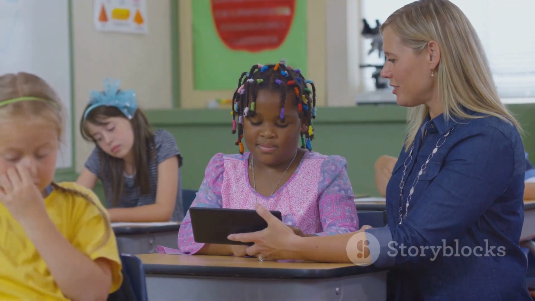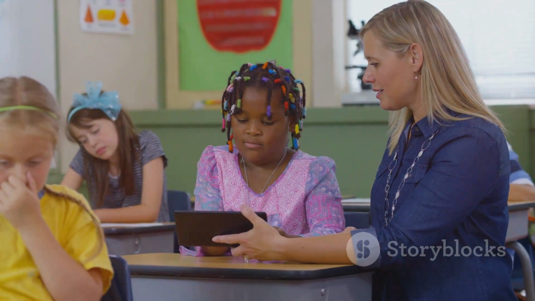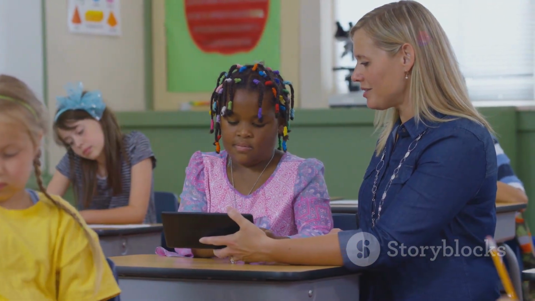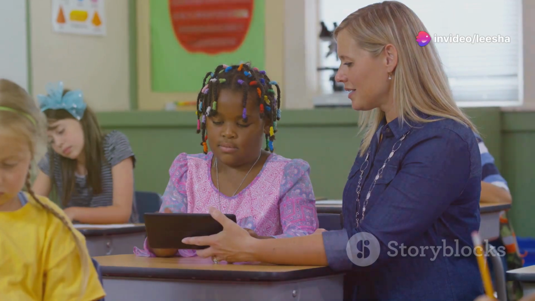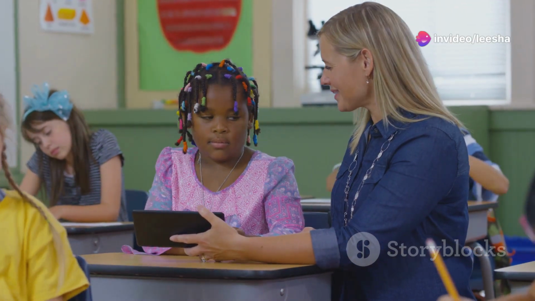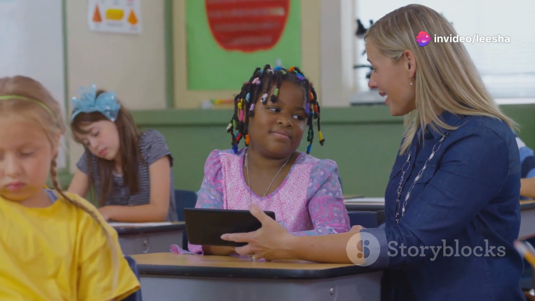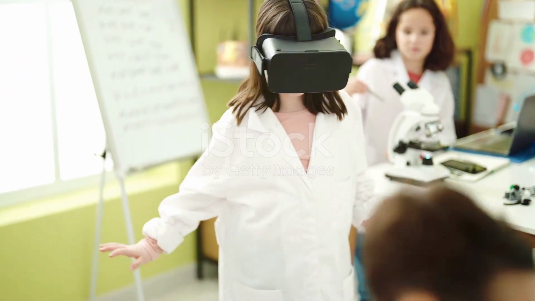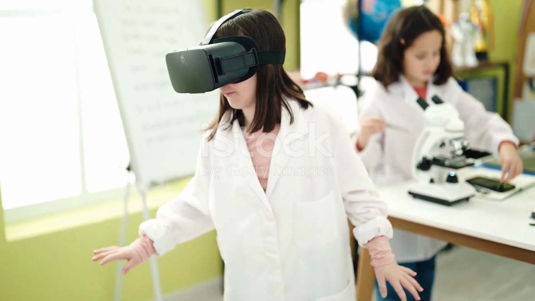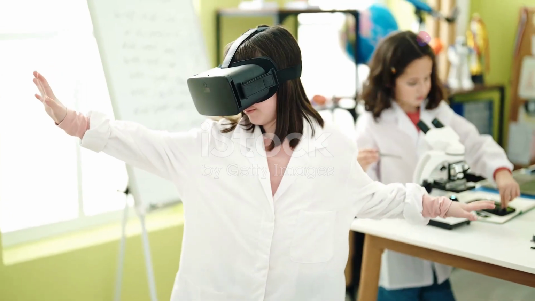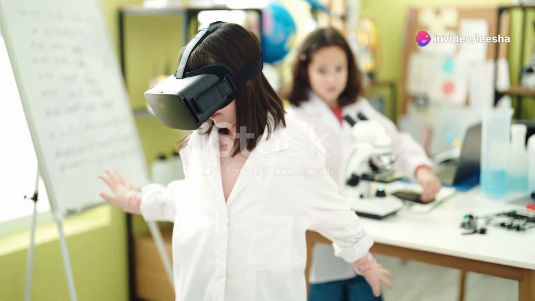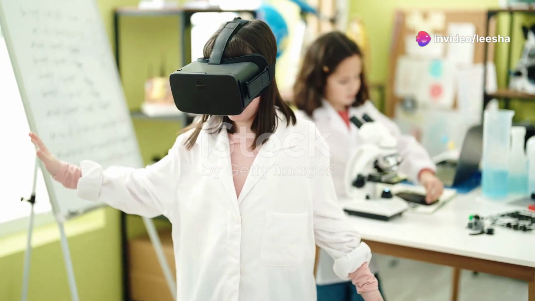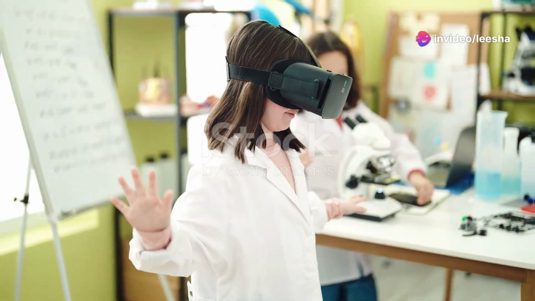Next, we have tutorial software. These are like digital instructors delivering full lessons on a topic. They're ideal for self-paced learning or reviewing difficult concepts. A great example? Khan Academy. Third, simulations. These programs create virtual environments where students can experiment and explore. From conducting virtual science experiments to simulating historical events, simulations make learning interactive and safe.